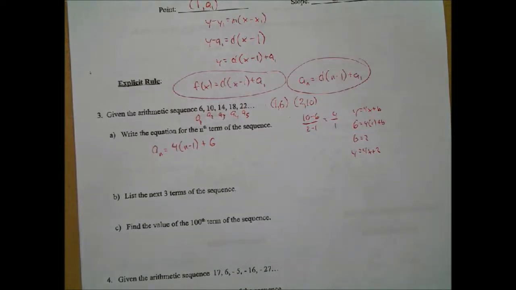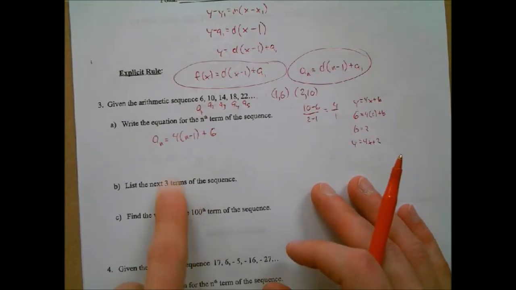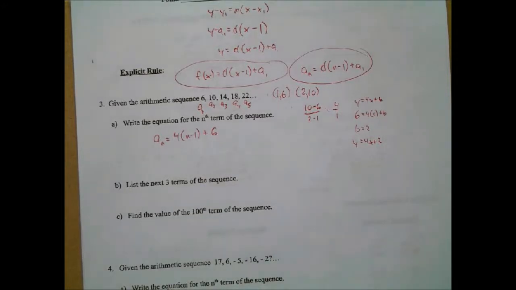So, what are some ways we could come up then for letter B? What are some ways we could find the next 3 terms in that sequence? Dylan, letter B. How can we find the next three terms in the sequence? What's one way we could do it here?